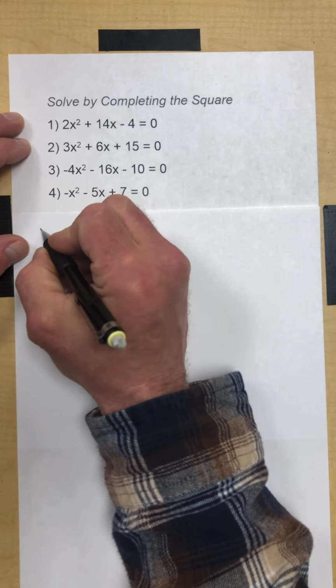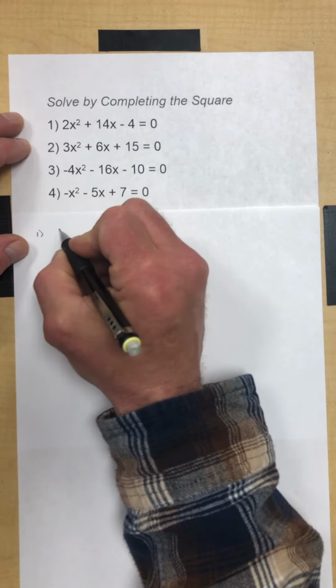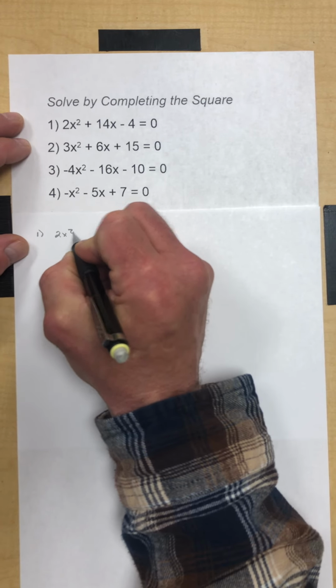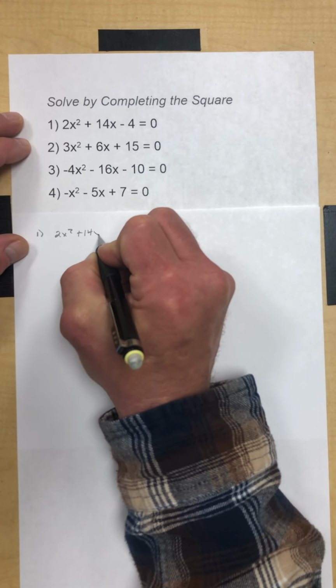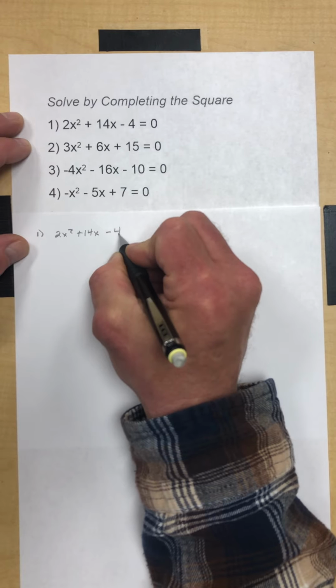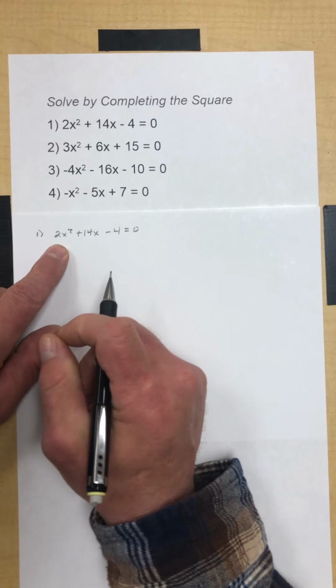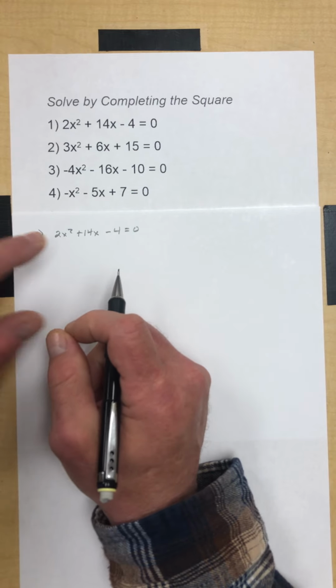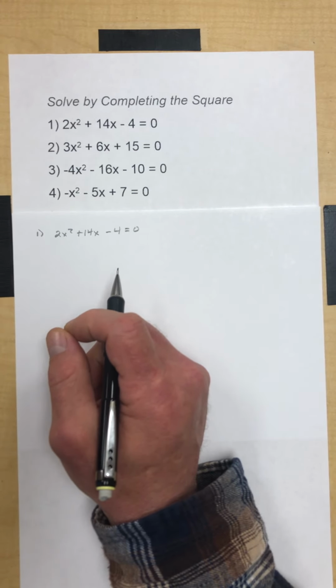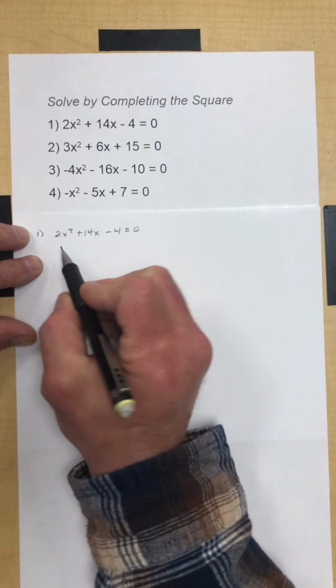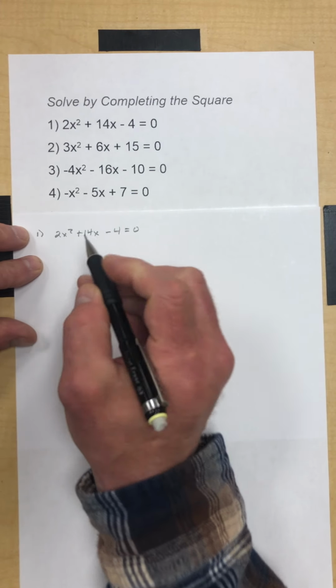So we take that first one, 2x squared plus 14x minus 4 equals 0. Now, I want this leading coefficient to be 1 so I can use my process for solving by completing the square, which means I have to divide out that 2.